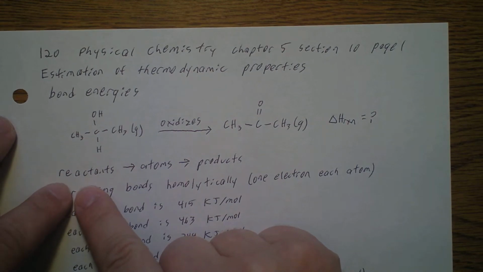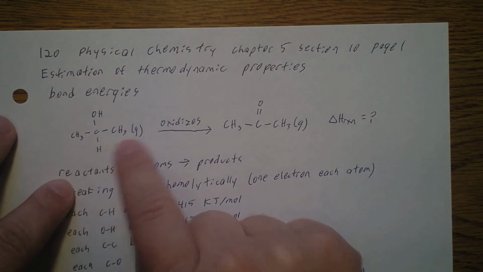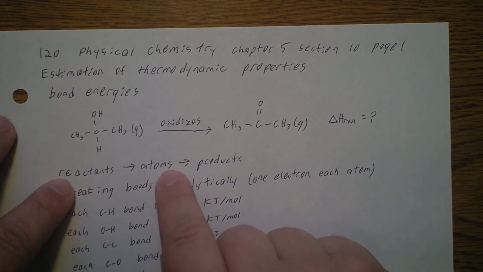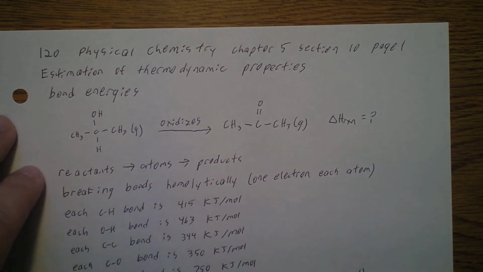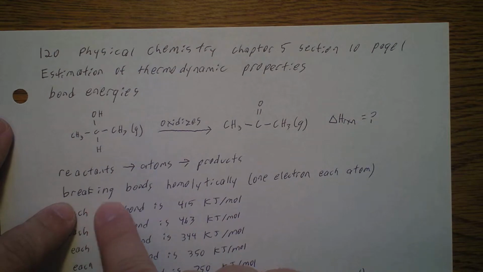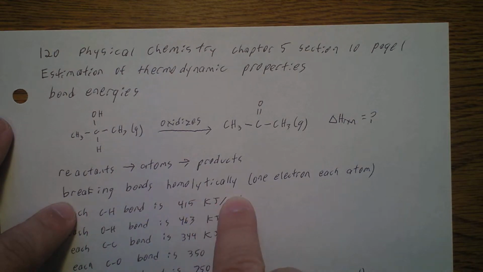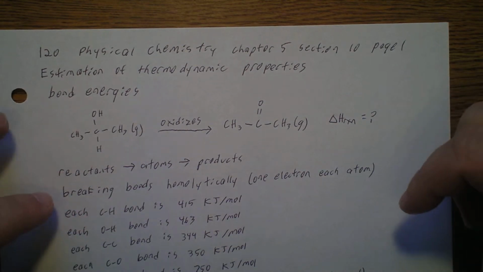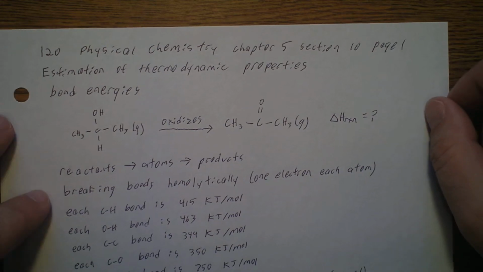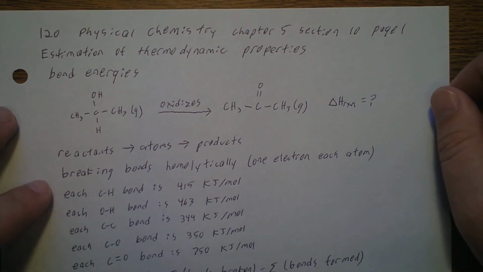Well, we're going to break it down. We're going to take the reactants, break them down into atoms, and then build the products. Now, when we break a bond homolytically, remember, each bond is a pair of electrons. So when we break a bond homolytically, we just say, okay, this atom gets one electron, this atom gets the other electron. Of course, that's ignoring electronegativity and so on, so it's not really true, but it's a good approximation.